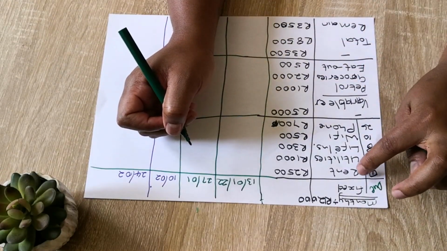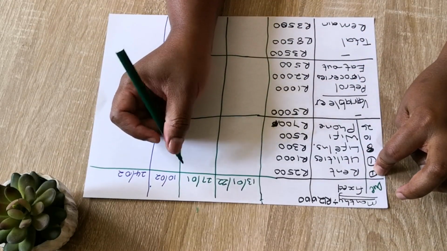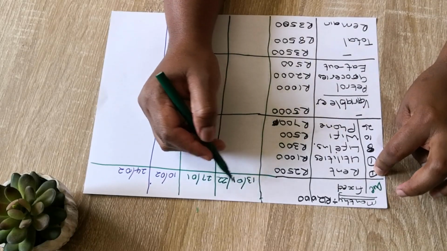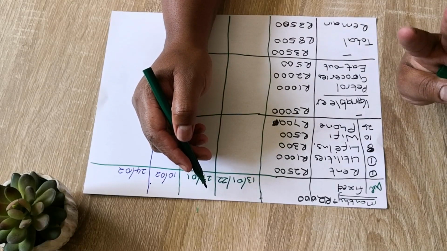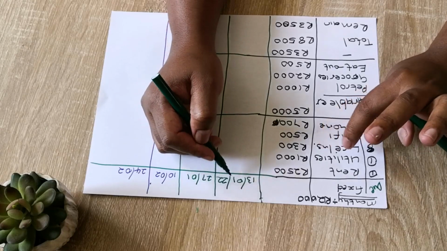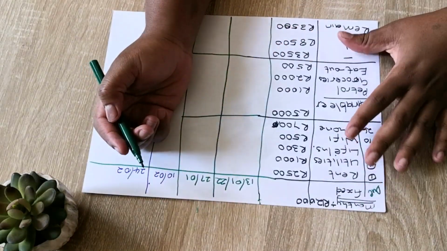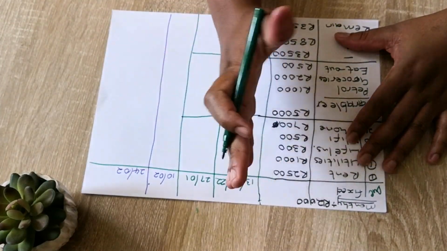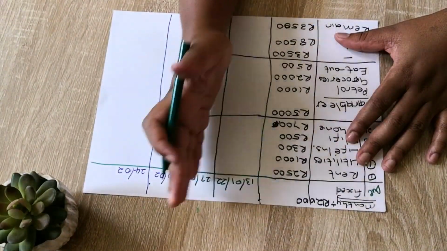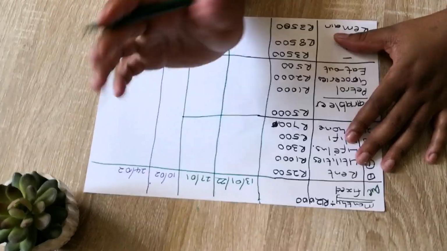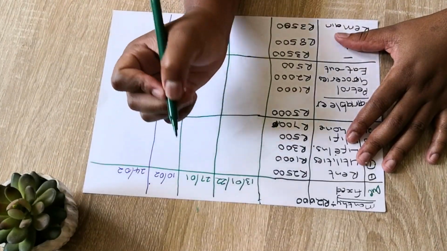So rent is the first. By the 13th, I'm assuming the rent for January is already paid, so I'm saving up for the rent for February. I'm able to split it between these two paychecks so that I don't pay a lot of money from one salary.